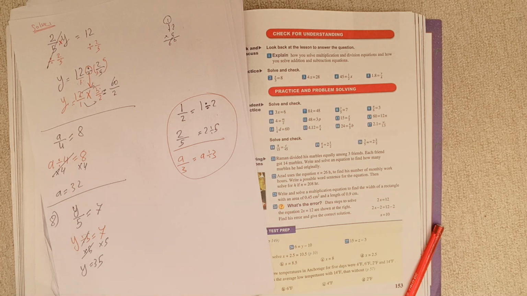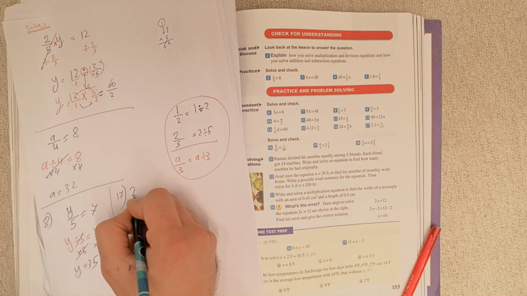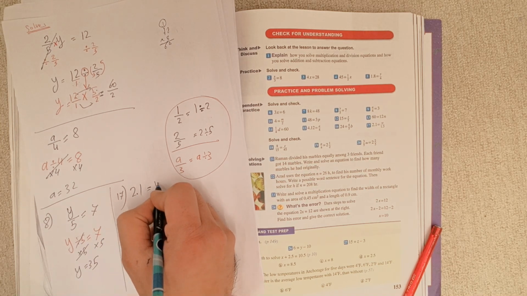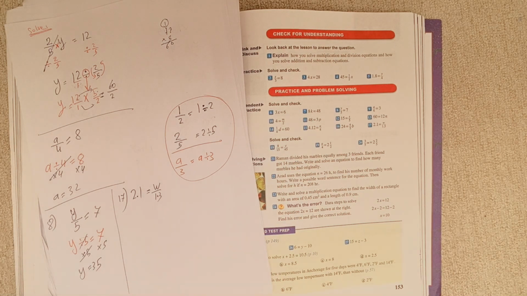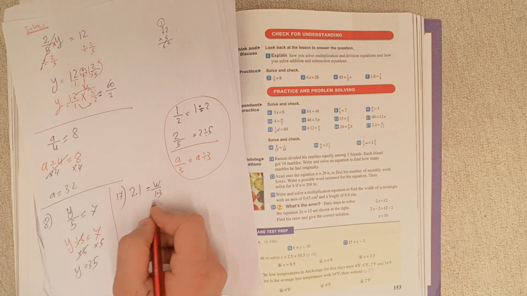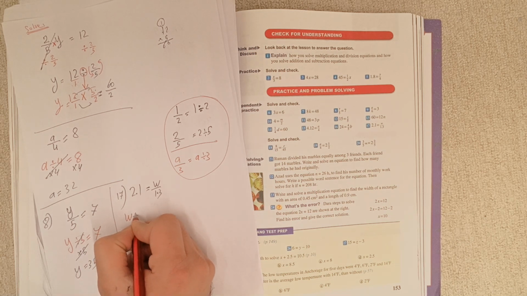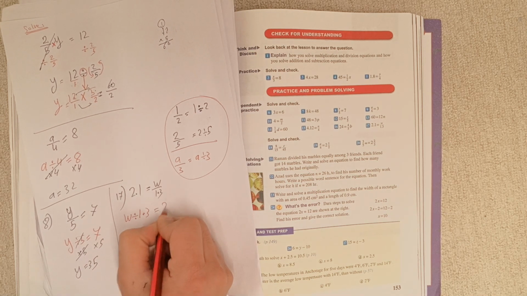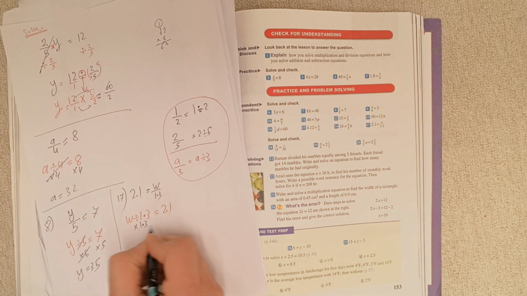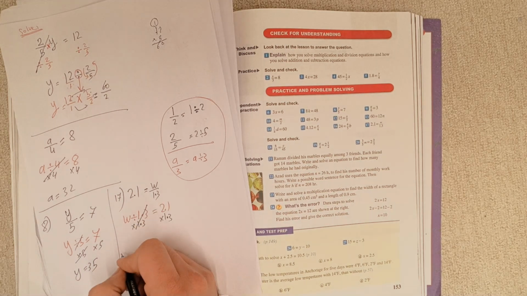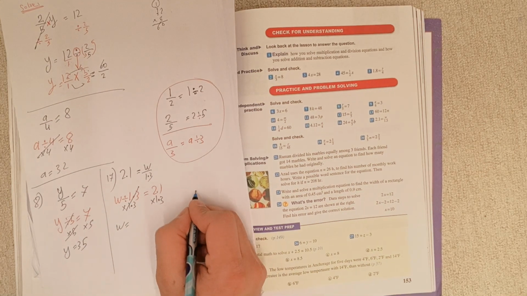Okay, another example, question 17: 2.1 is equal to w over 1.3. W over 1.3 means w divided by 1.3 equal to 2.1. We have division, so taking the opposite, multiply by 1.3 on both sides. The same number with a different sign cancels, so w is equal to 2.1 times 1.3. Ignore the points.